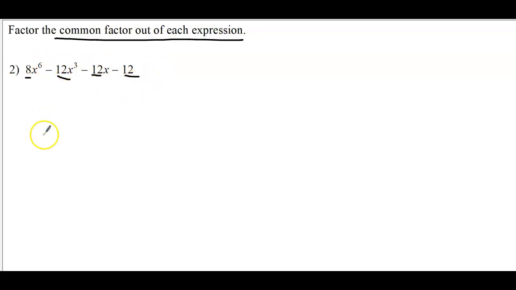All right, so here's our first thing we're going to do in this problem. We're going to make a set of parentheses, and then we're going to make a blank for each result that will come about from taking out the factor. So what's the biggest thing that divides into 8, 12, 12, and 12? Well, that would be 4. So I'm going to divide 4 out of all of these. 8 divided by 4 is 2. 12 divided by 4 is 3. 12 divided by 4 is 3, and so on.